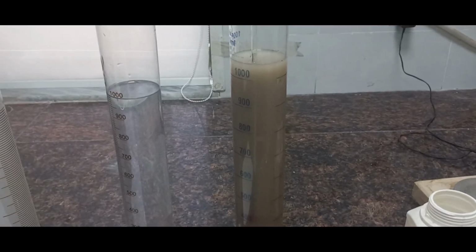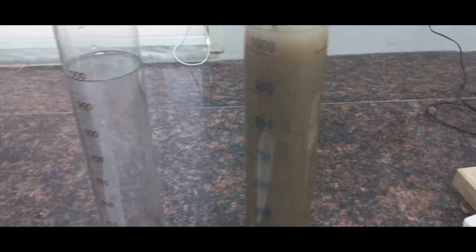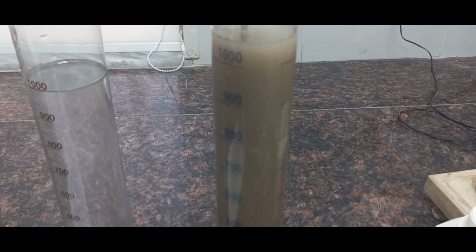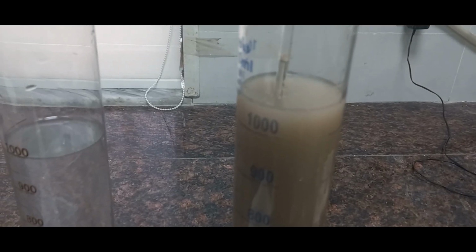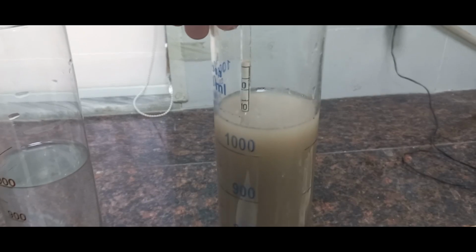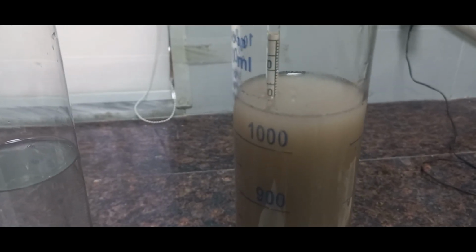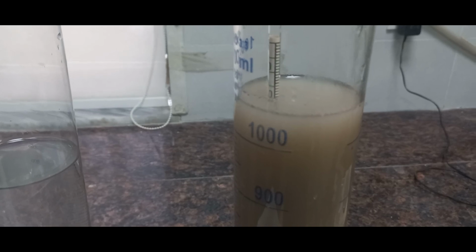We have taken all the readings up to 24 hours, and as you can see the hydrometer has settled up to 9.